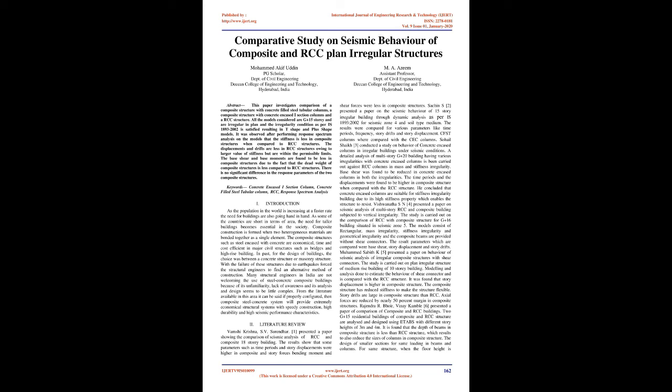Introduction. As the population in the world is increasing at a faster rate, the need for buildings is also going hand in hand. As some of the countries are short in terms of area, the need for taller buildings becomes essential in society. Composite construction is formed when two heterogeneous materials are bonded together as a single element. Composite structures such as steel encased with concrete are economical, time and cost efficient in major civil structures such as bridges and high-rise buildings.